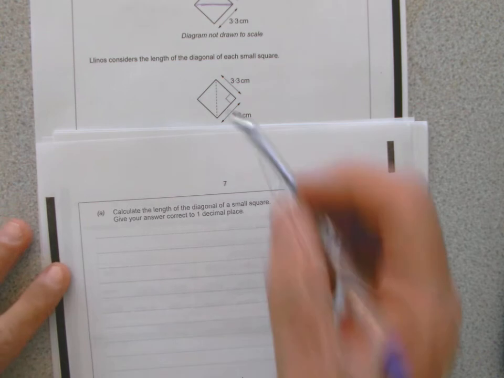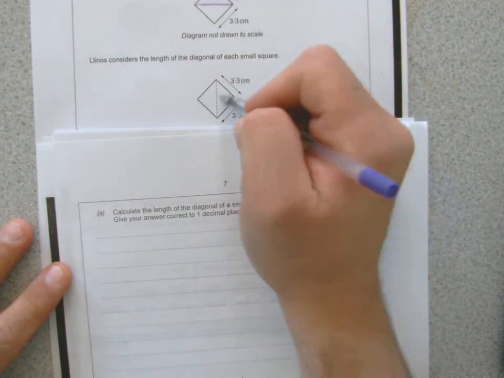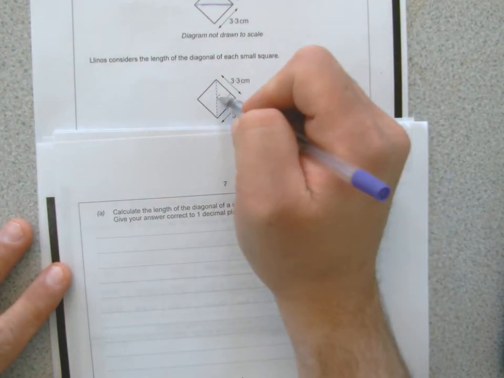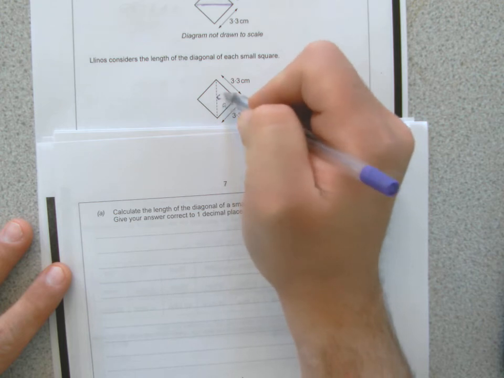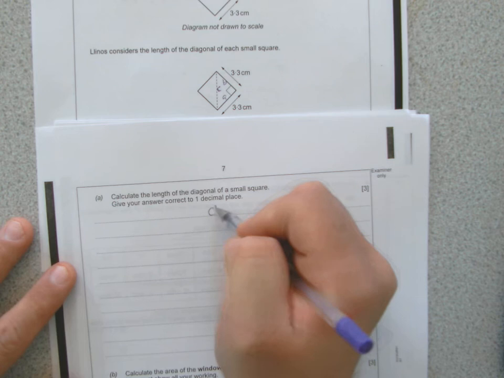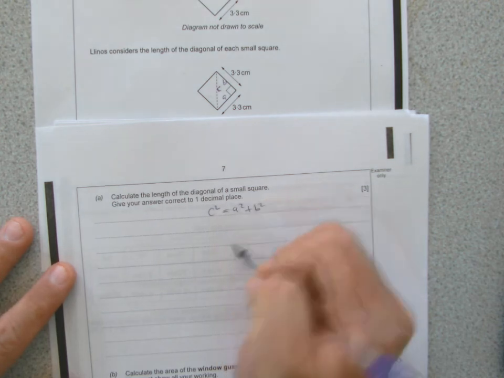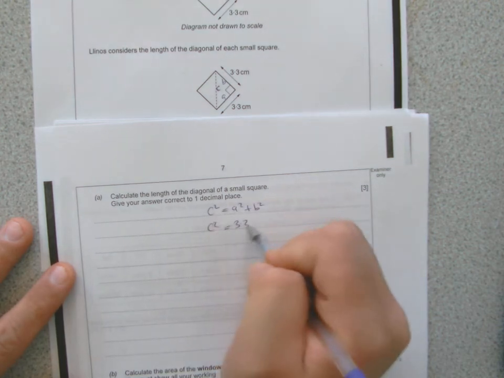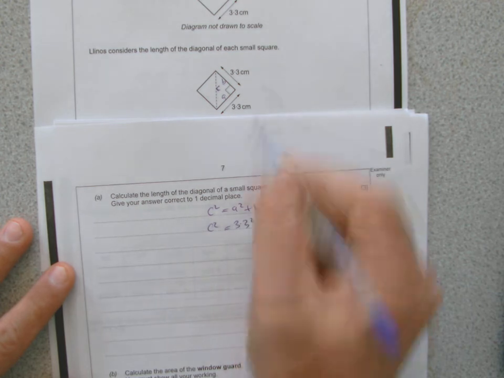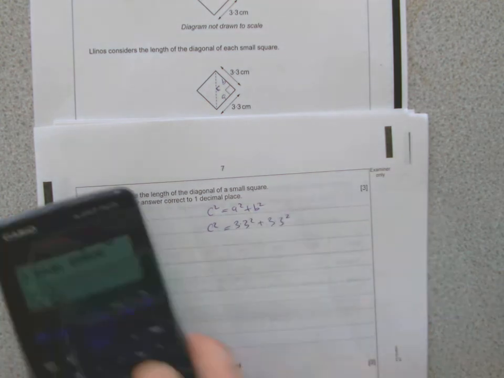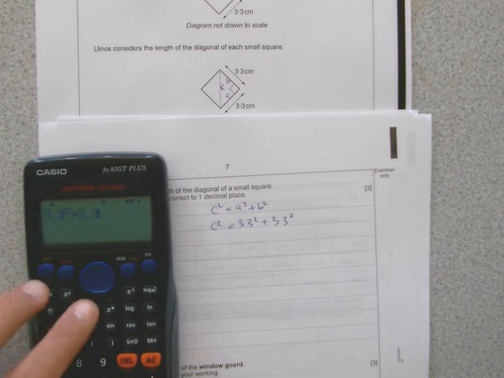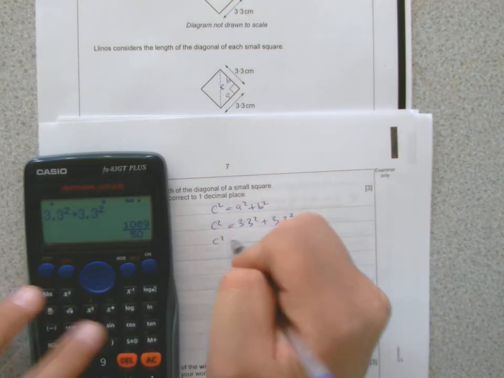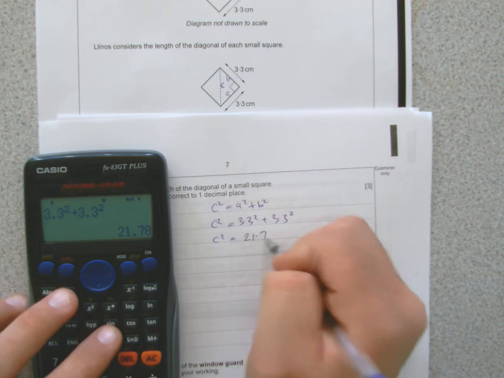Pythagoras, because if you notice here, that's your hypotenuse. We usually call that C with Pythagoras, and the two smaller sides we call A and B. So with Pythagoras, C squared is A squared plus B squared. So C squared will be 3.3 squared plus 3.3 squared. They're both 3.3, so you square both of them, and you get C squared equals 21.78.